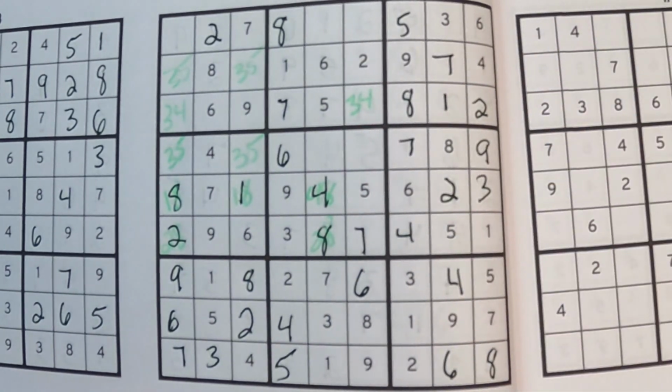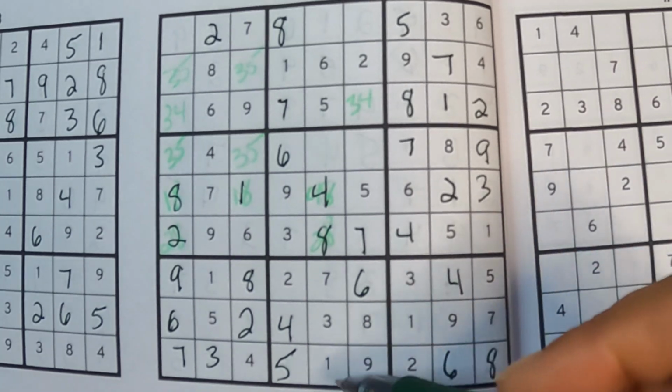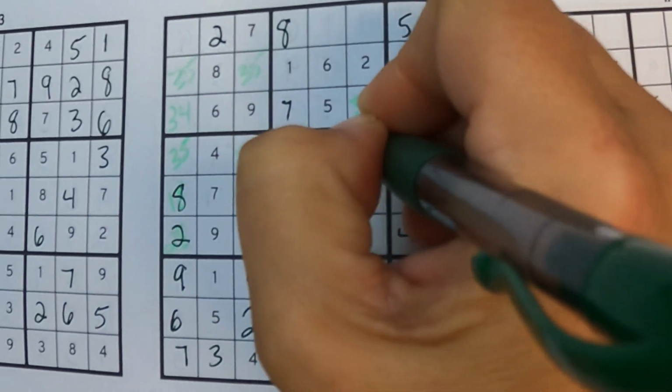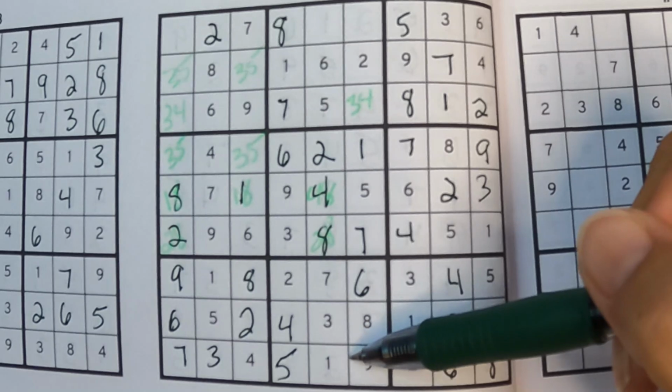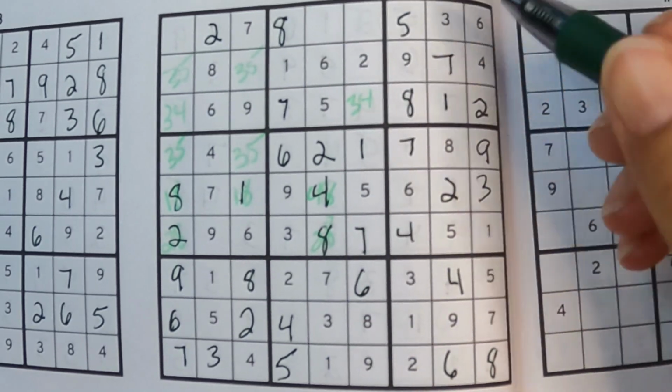For this box, we're missing 1 and 2. We've got a 1 here, so 2, 1. For this column now, we're missing a 9.